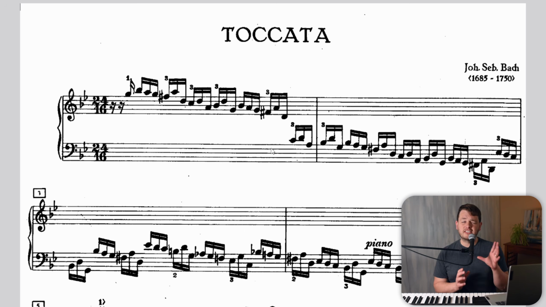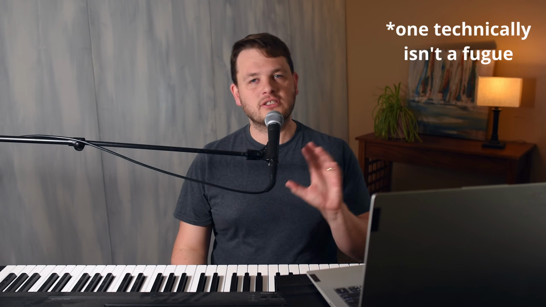Bach's keyboard toccatas tend to start out with an improvisational section like this. Improvisational meaning not that you literally improvise it, but it sounds like it could have been improvised, right? You could have sat down at the piano and gone. And then they will go on to a fugue, or in this case, multiple fugues as the piece goes along.